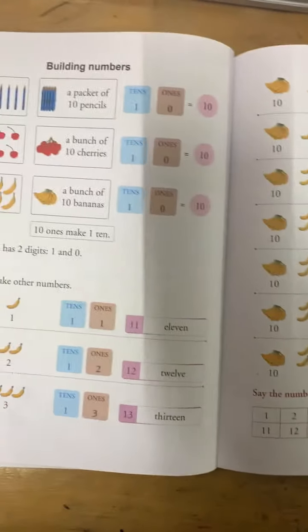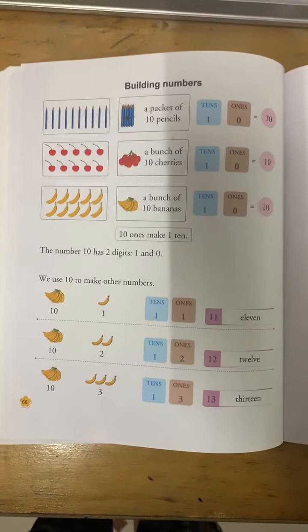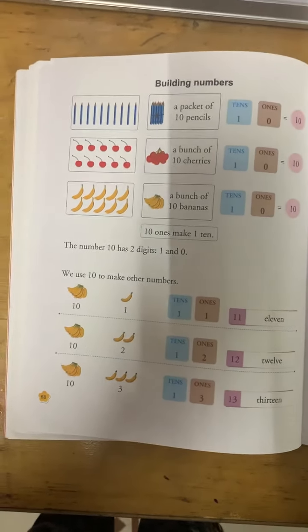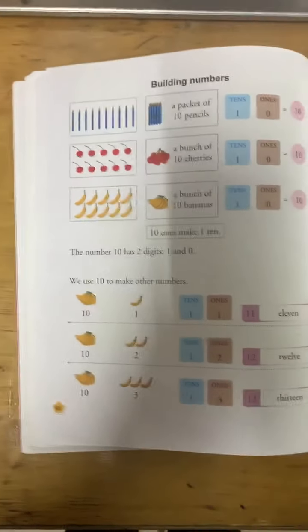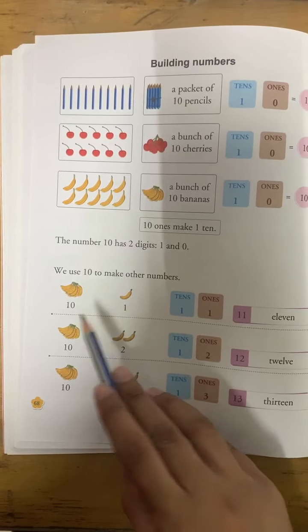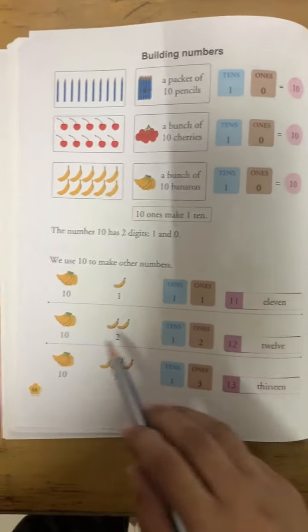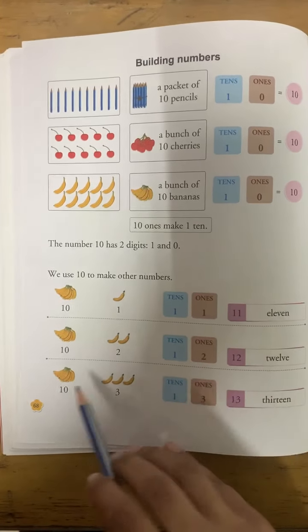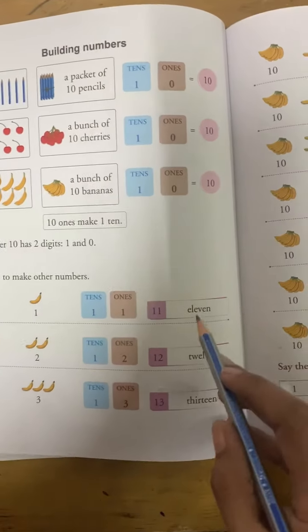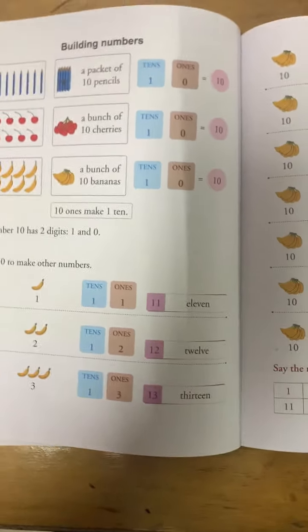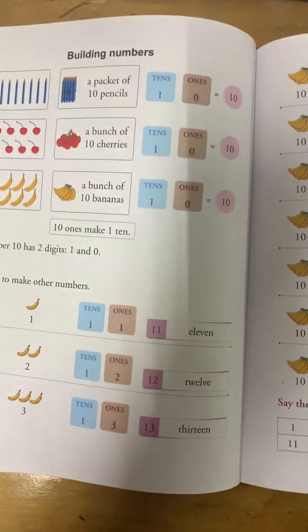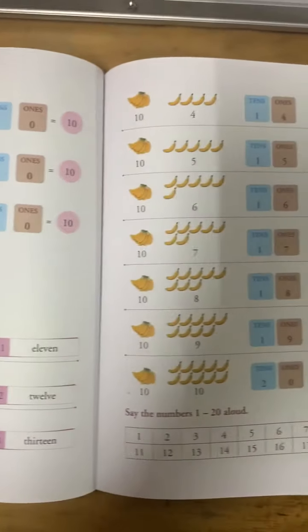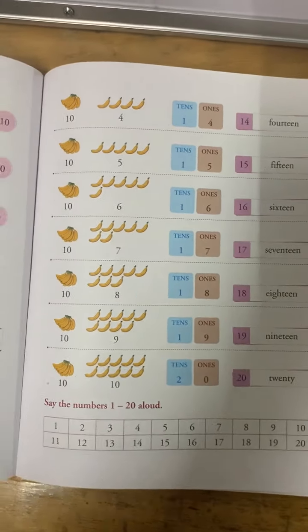On the next page of your Unit 6, you are given the number names that we have already done in our notebook as well. When we add 1 to 10, 10 and 1 makes 11, 10 and 2 makes 12, 10 and 3 makes 13, and here you are given the spellings as well, which we have already written in our notebooks. You just need to make it a short revision. Then 10 plus 4 will give 14.